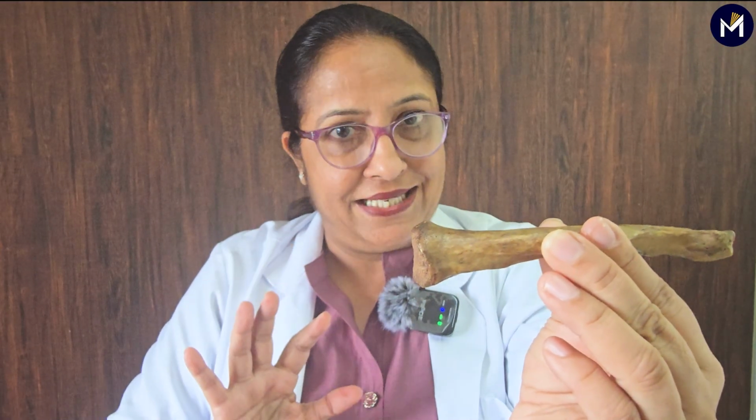The clavicle that I am holding now is of the left side. Why? Let us first see the parts. The clavicle has two ends. This end, which is more quadrilateral in shape, is the medial end of the clavicle.